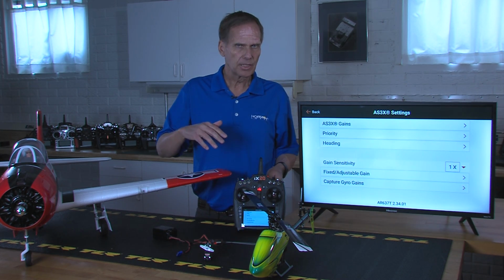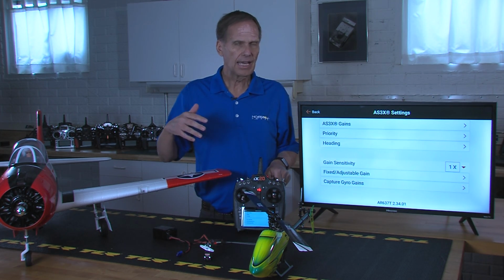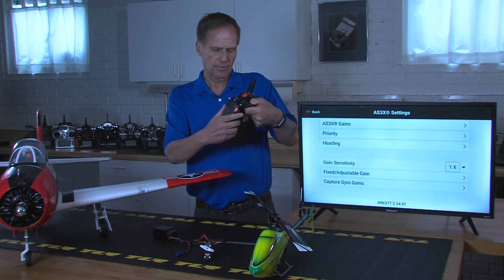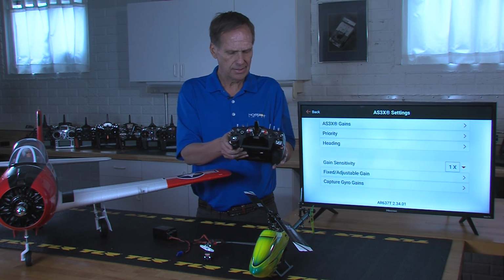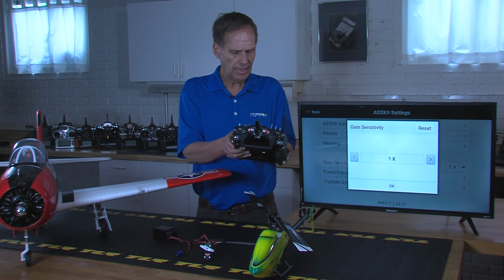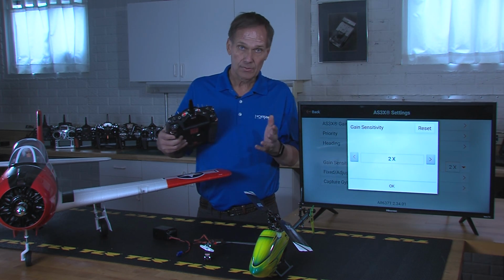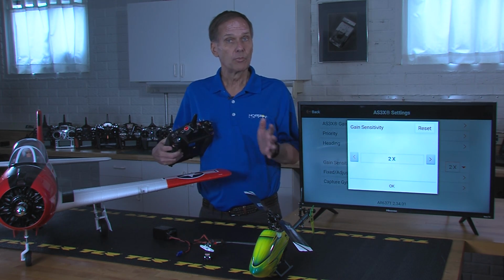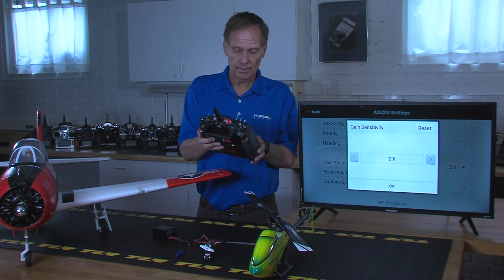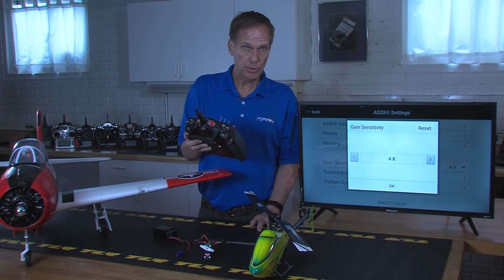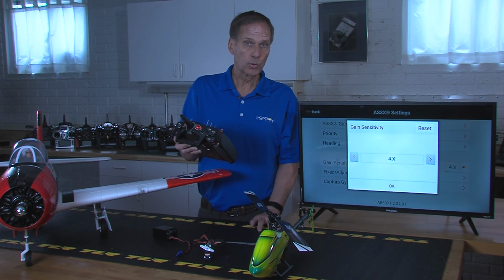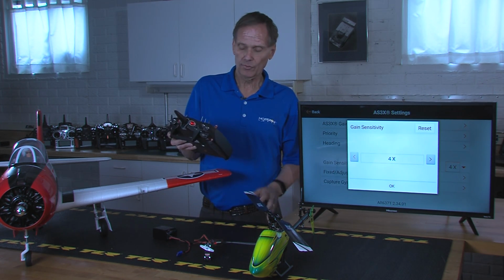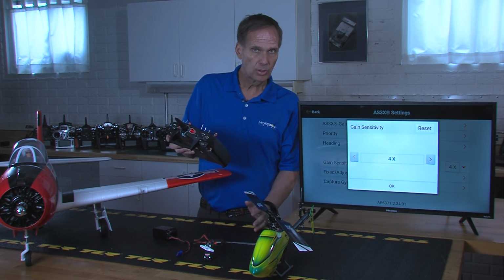If you find that you're increasing the gain to 80, 90, 100% and you still don't have enough gain, then you can go in here and select gain sensitivity, and you'll notice that we have a 2x. This gives you twice as much gain, so the gain range is much increased. And if that's still not enough, there's a 4x version as well. This gives you 4 times the gain. Again, please start at 1x, and that's where it's defaulted. If you don't have enough gain, feel free to go to 2 and then to 4.